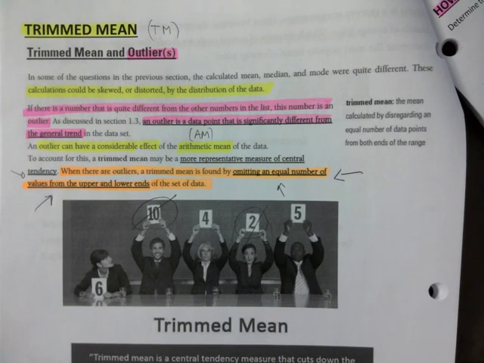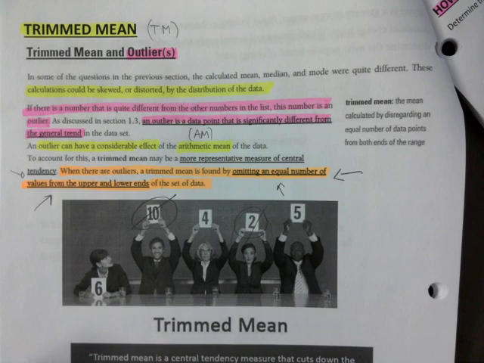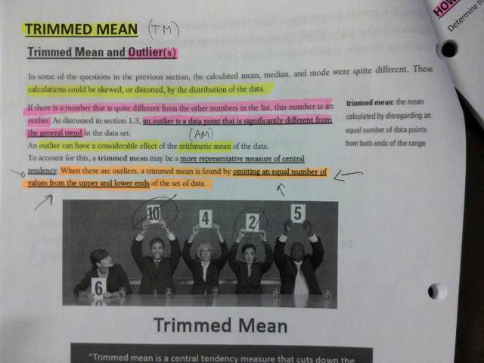Trimming means we're literally cutting out values, the highest and the lowest, by the way. If you forget anything, usually if you just cut the highest and the lowest number, there's a 99% chance that you're going to get it right. Sometimes there are two outliers, which means you're going to have to cut the two highest and the two lowest, okay? But other than that, if you trim, you're fine.